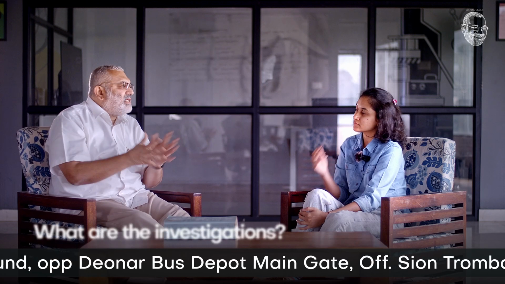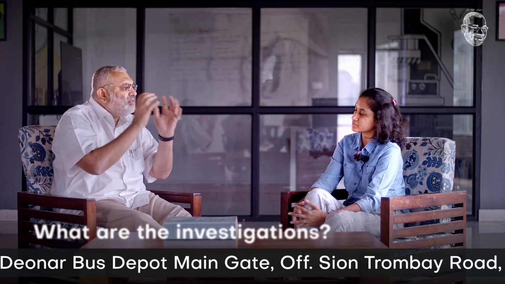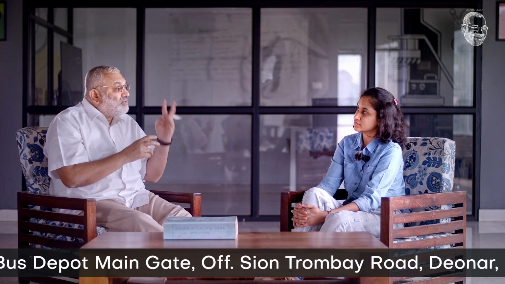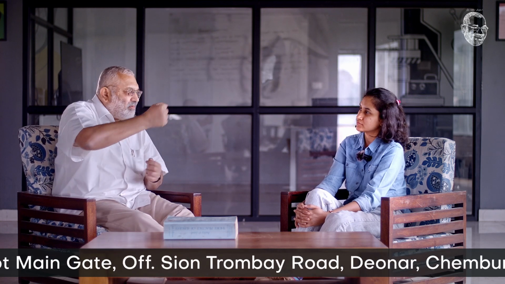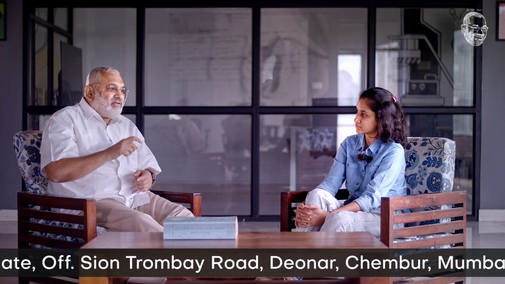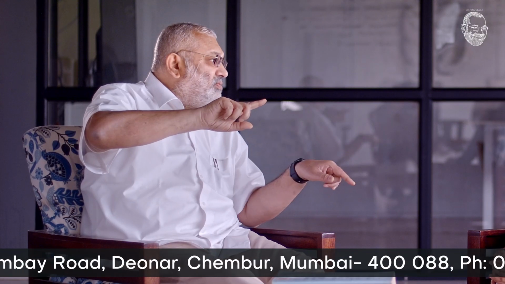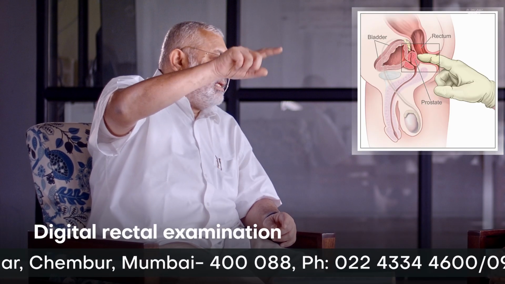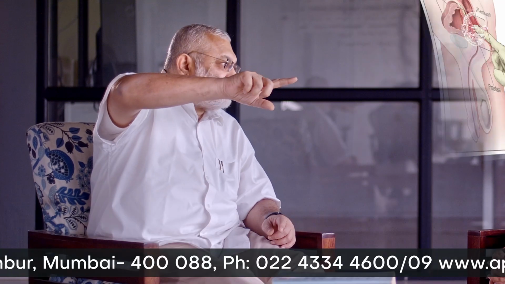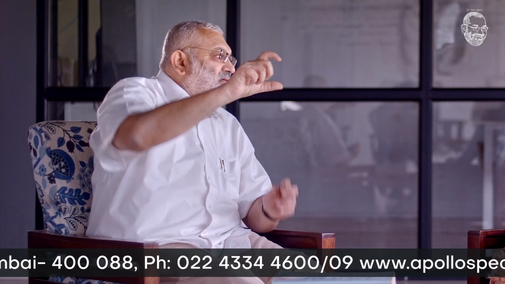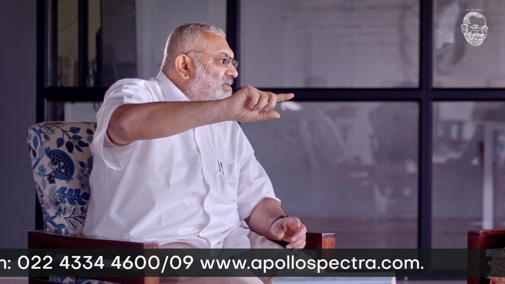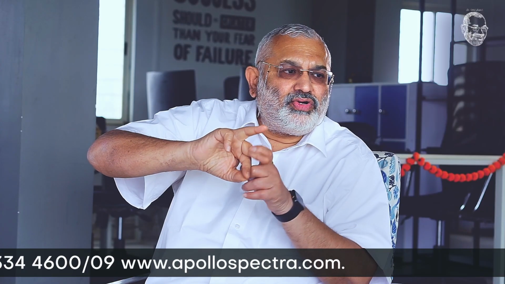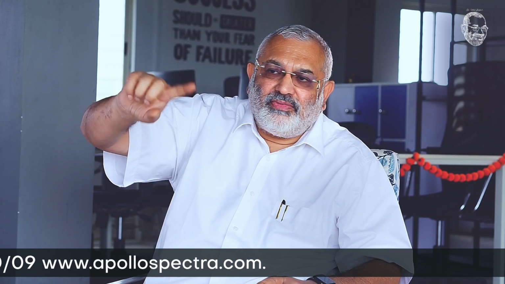Now what are the investigations? The best investigation to do is an ultrasound. And there are two types of ultrasound you can do. One is from above, the regular one, and the other one is a transrectal ultrasound. One of the tests we do when the patient comes is we put our finger in, called digital rectal examination, DRE, and we feel the prostate, how big it is, what is the feel of the prostate, whether it is hard, soft, firm, whether any nodules are there. Three things we see: size, nodules, and the consistency. So we do a DRE.